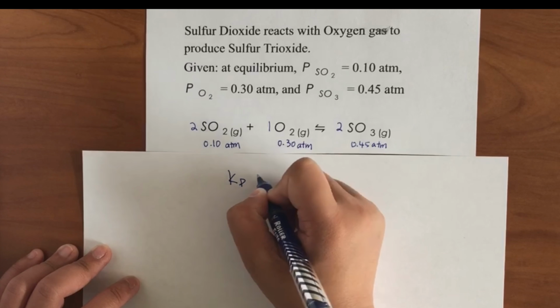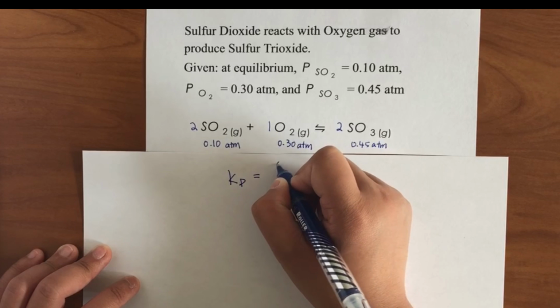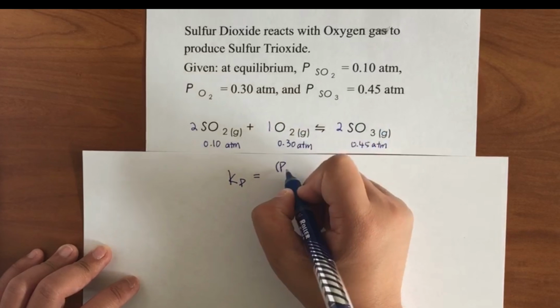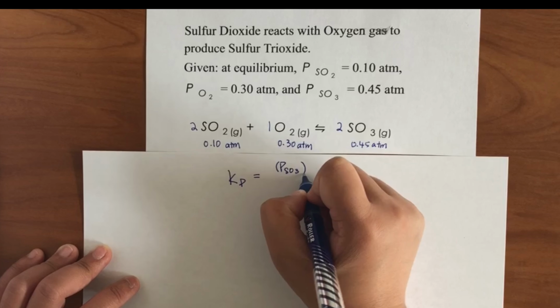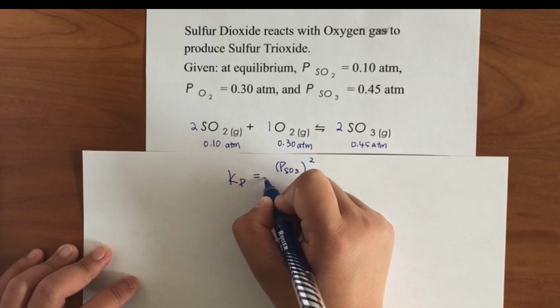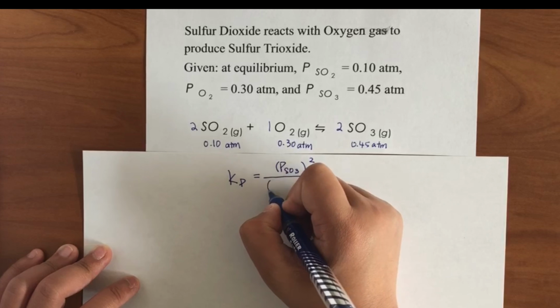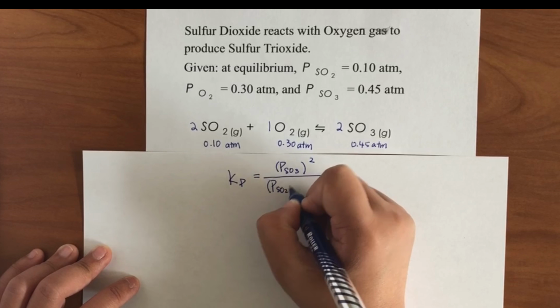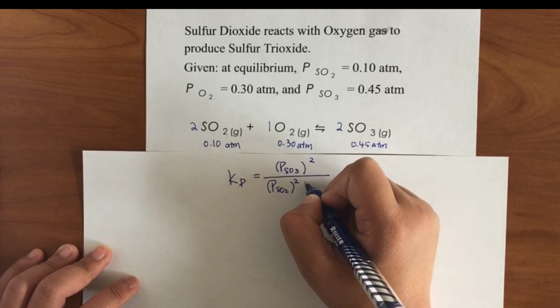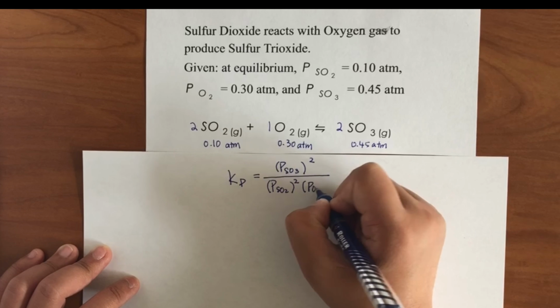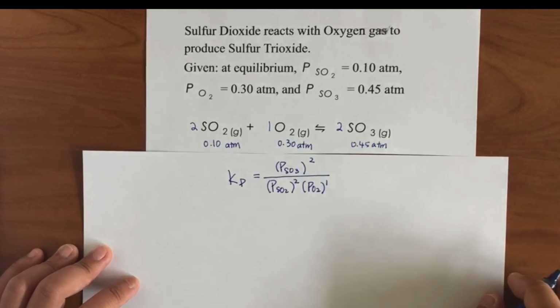Kp equals the partial pressure of the product, which is SO3, raised to its coefficient, over the partial pressure of SO2 raised to its coefficient times the partial pressure of O2 raised to its coefficient.